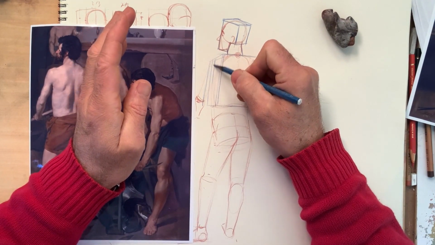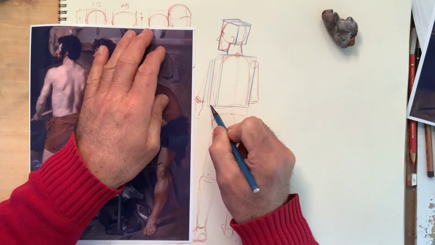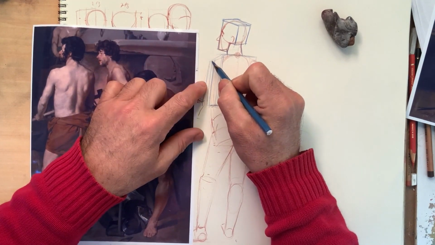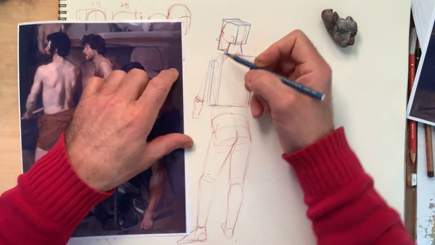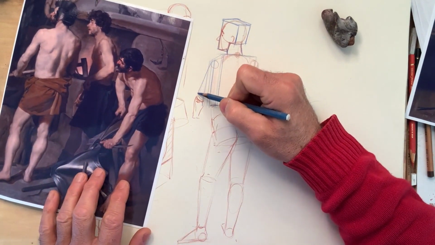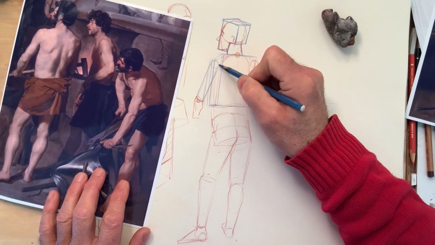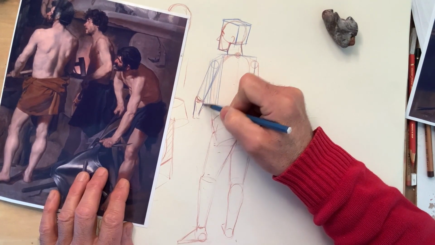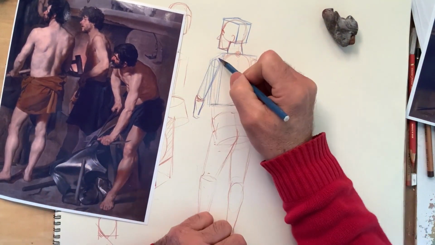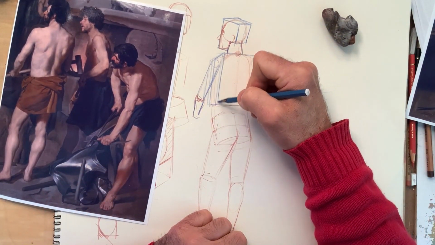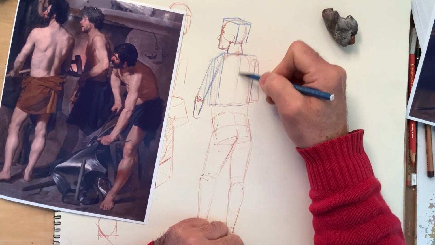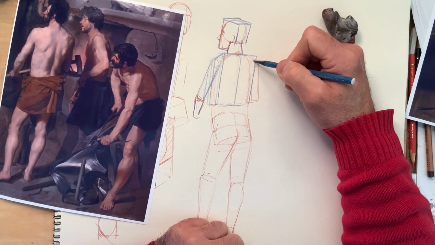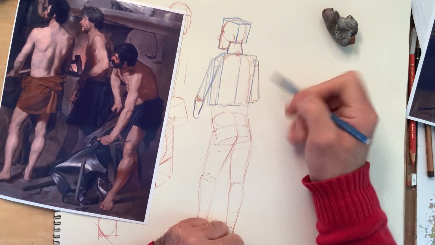So this is the side of the rib cage, and the arm is going to be attached here, and the arm is going to become a cylinder, like that. This also could be a truncated cone, like that. And this is the center of the box. Here, out here now, this is behind.